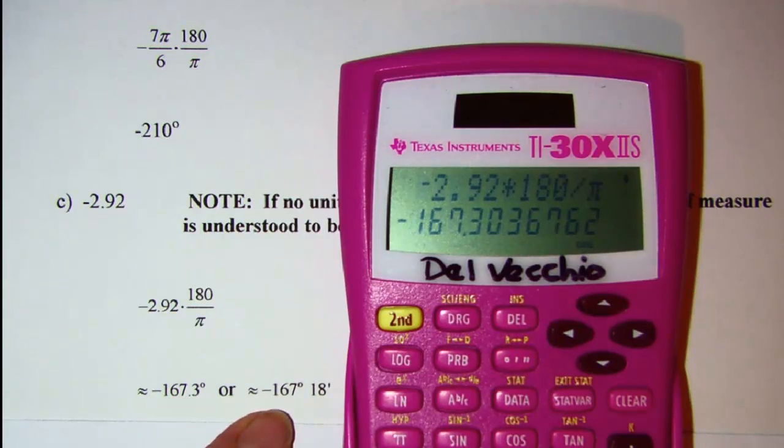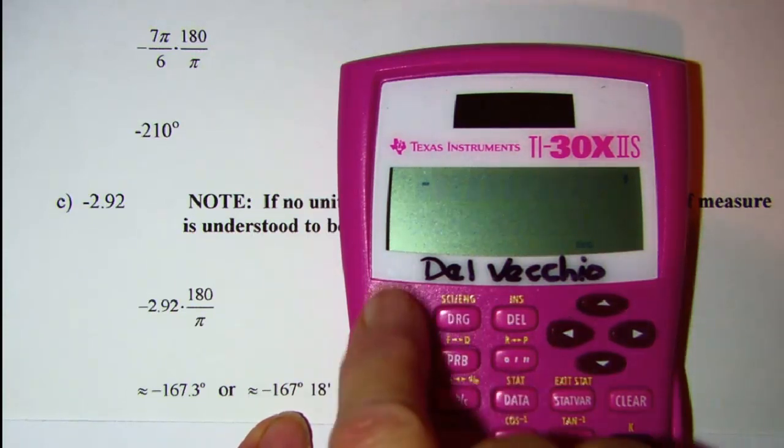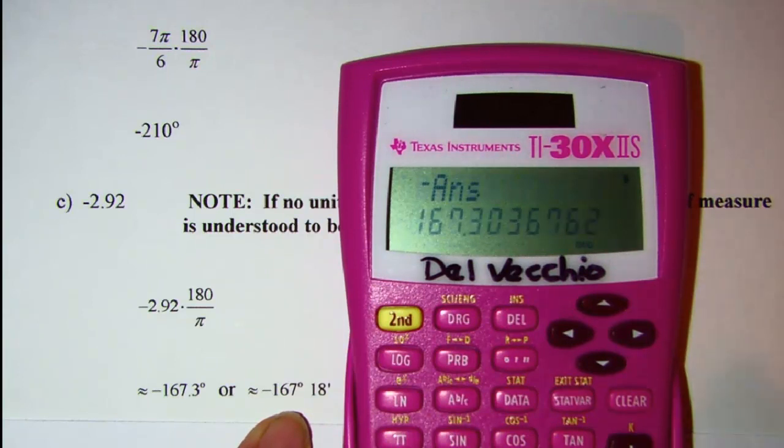And then if we were going to change this to degrees and minutes, we can first change this to a positive. I don't have to worry about that. And then subtract 167.